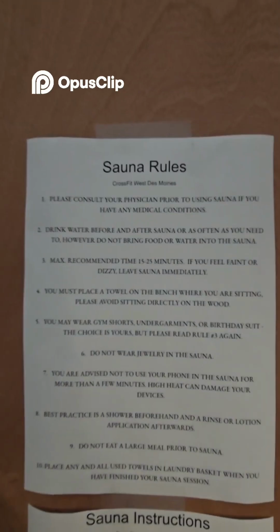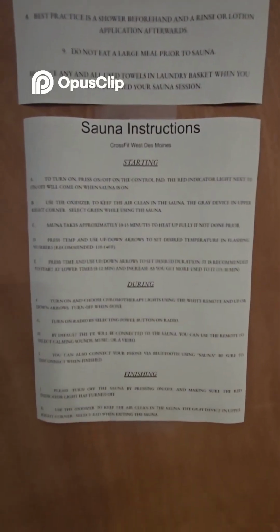If you forget everything I just said to you, take a look at the sauna rules, the sauna instructions on how to use the sauna. I know that was a little long, but I want to make sure you guys have the best experience possible. So enjoy.